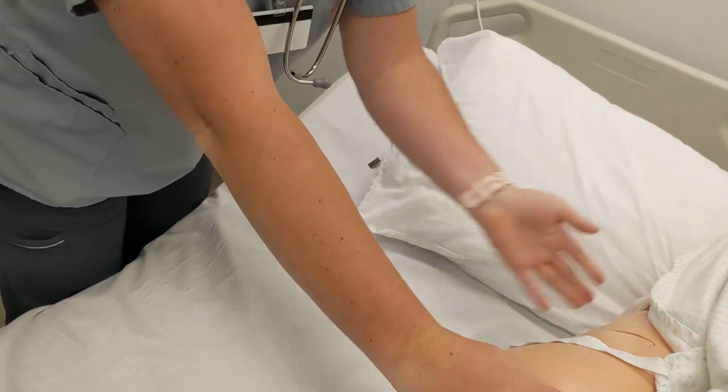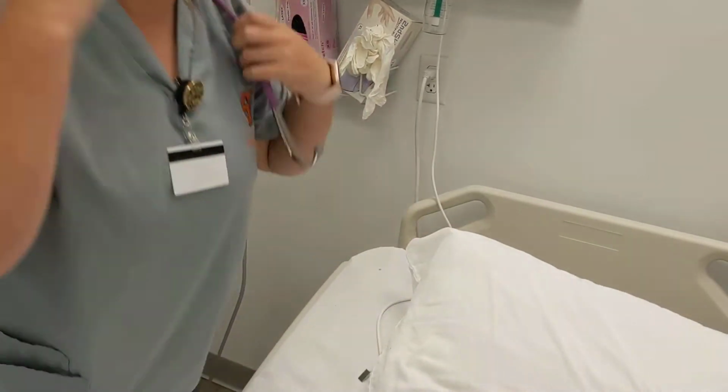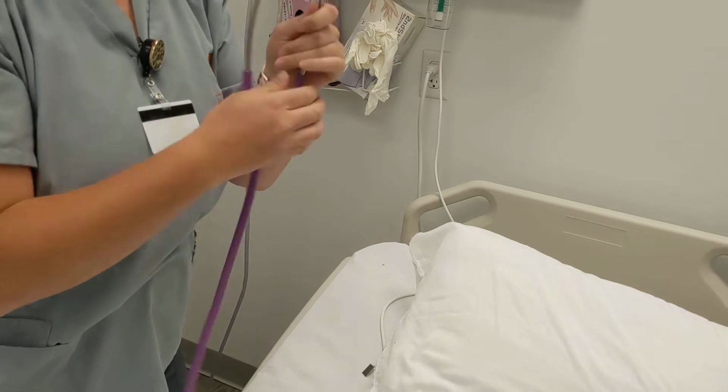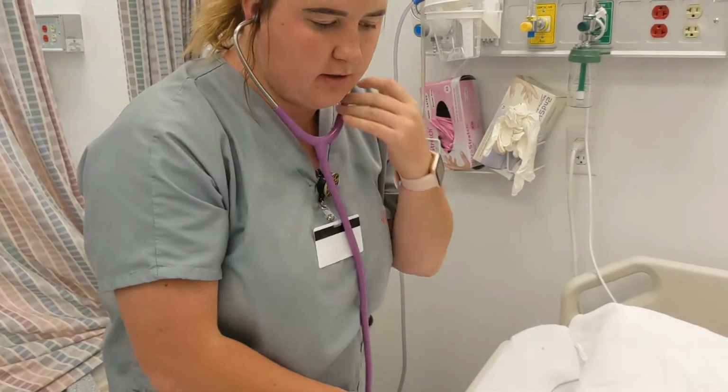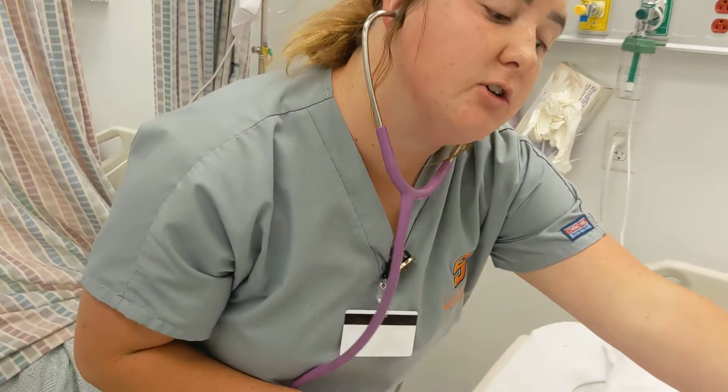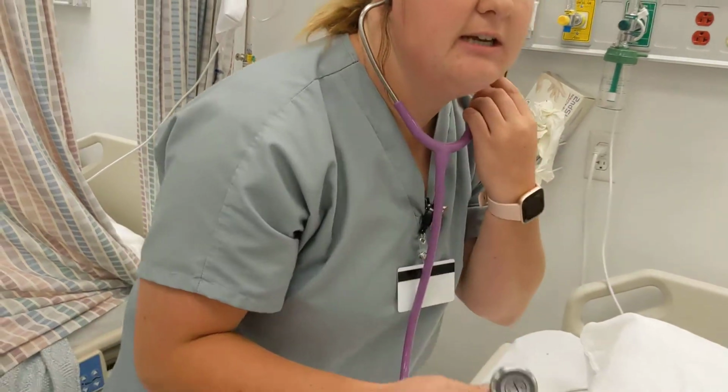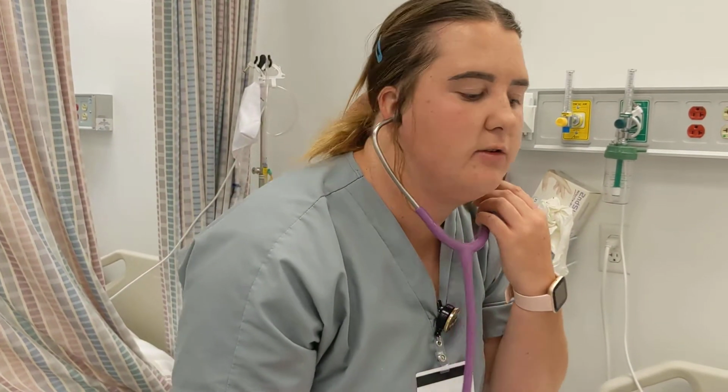And also while we're back here, I'm just gonna be looking at her skin integrity on the back of her, which looks really well. And the patient is tolerating this well, so I'm just gonna listen.